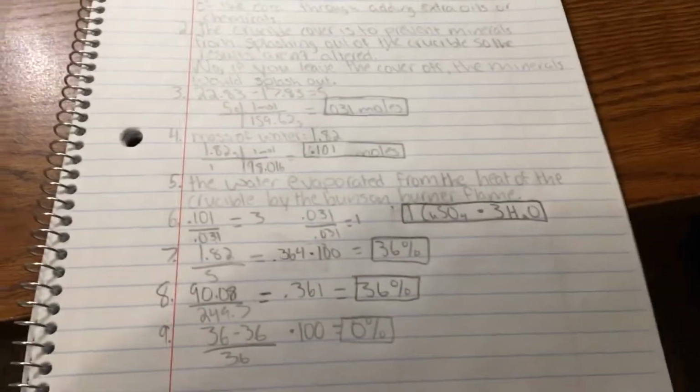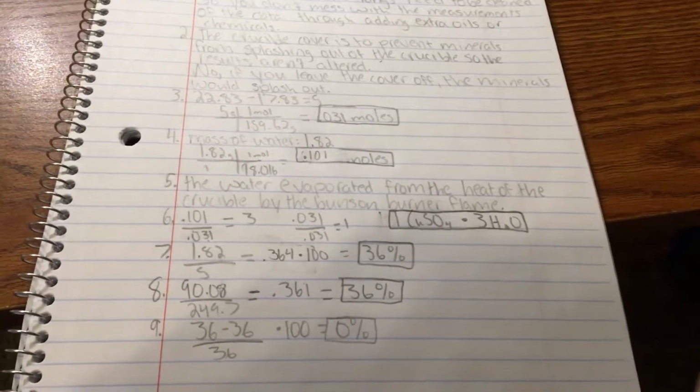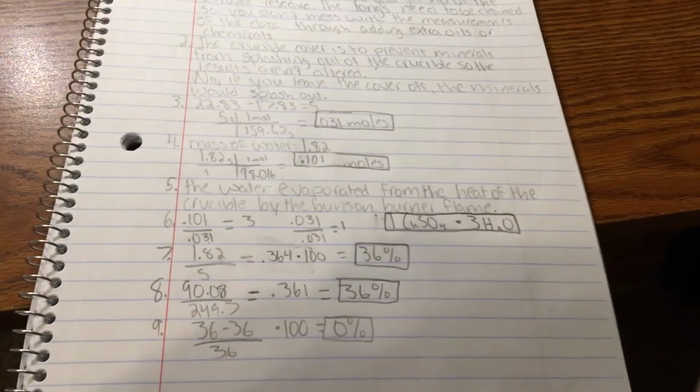Number 5 asks, explain why the mass of the sample decreased after it was heated despite the law of conservation of mass. And the water evaporated from the heat of the crucible by the Bunsen burner flame, which is why the mass of the sample decreased.